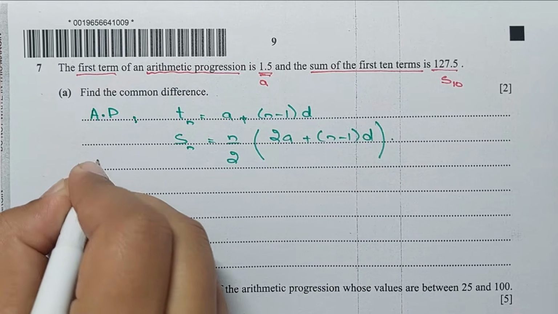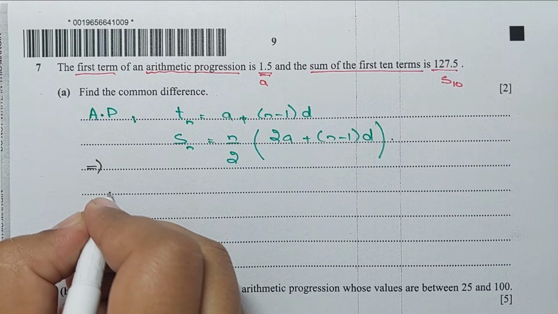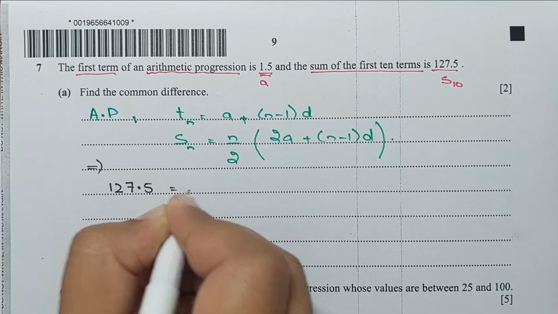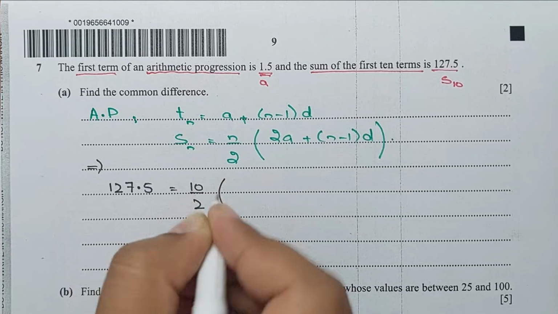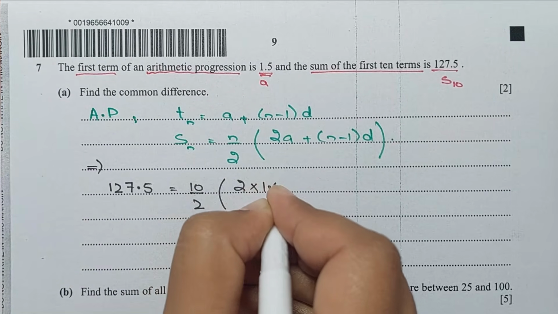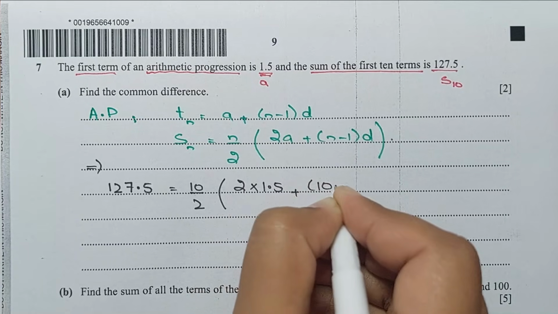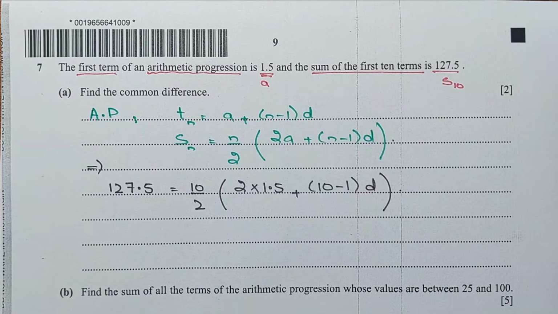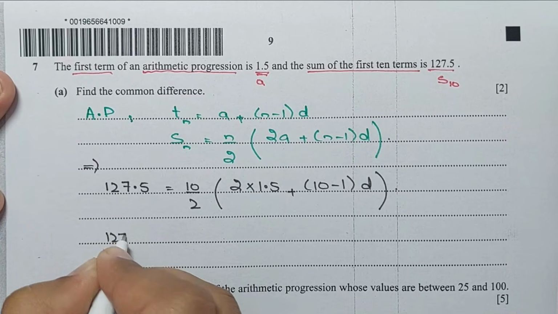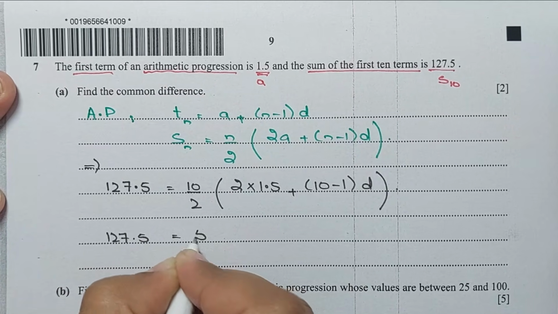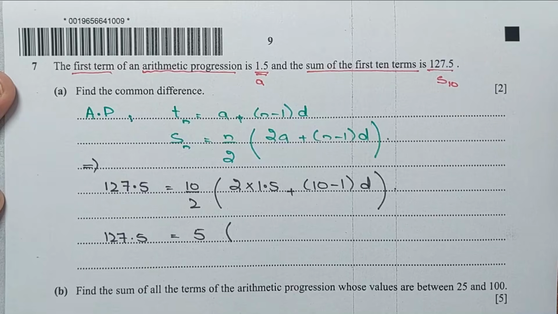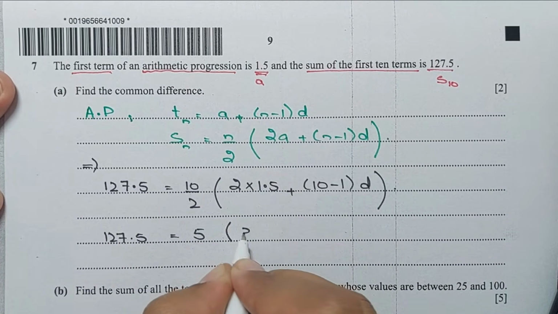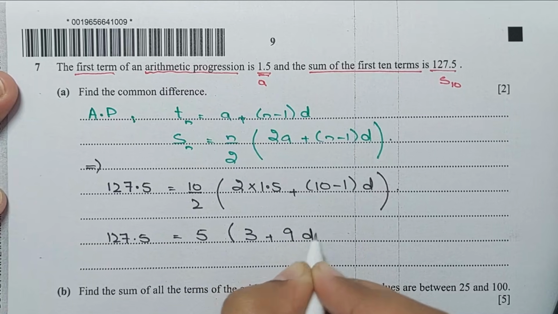So this implies S10, 127.5, equals n over 2, 10 by 2, into 2 times the A value, 1.5, plus (10 minus 1) into D. We have to solve for D. So 127.5 equals 5 times (3 plus 9D), since 2 into 1.5 is 3.